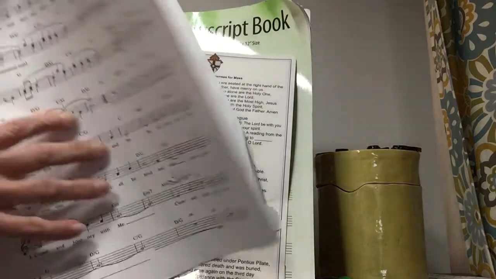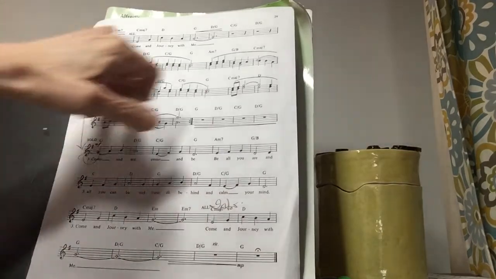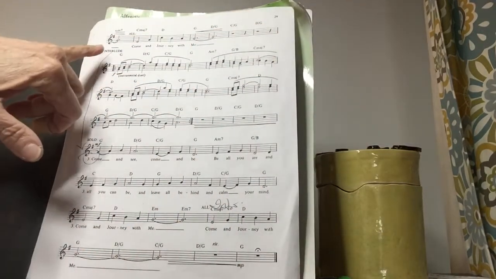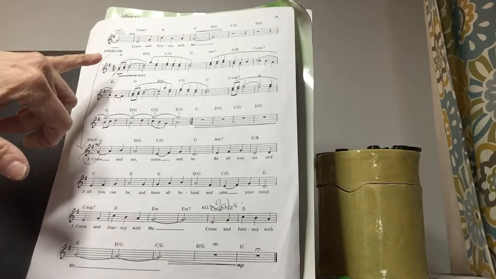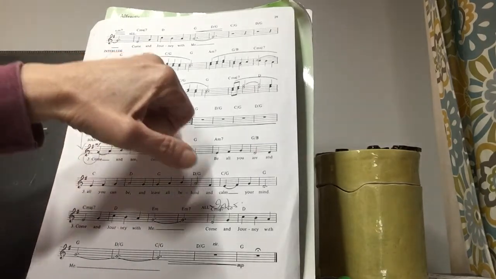Here's where it's going to get tricky. We have to turn the page with one hand while I play. Okay, now here, interlude. There's no words. Okay, this is where I would play my flute, although I can't switch that quickly.